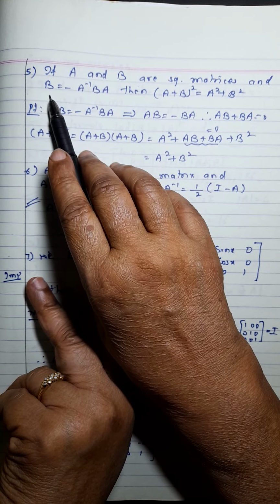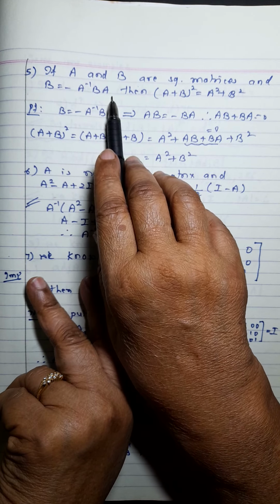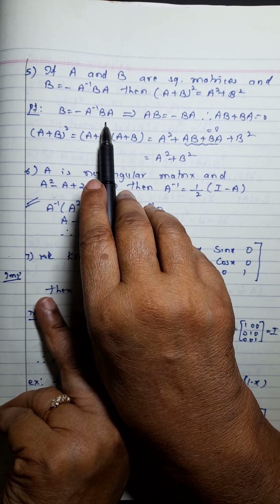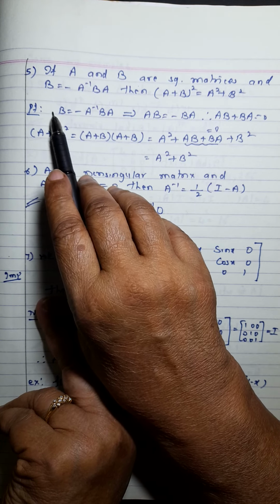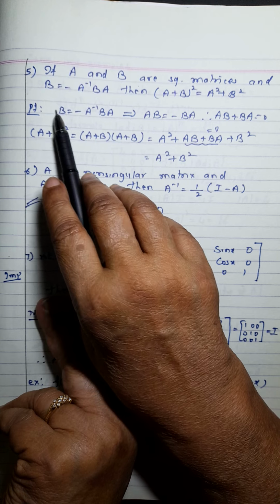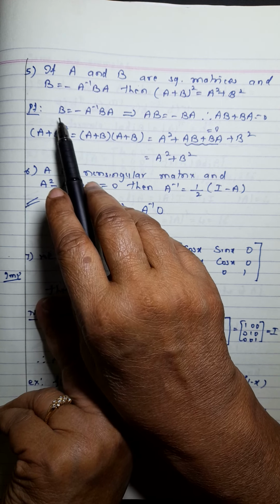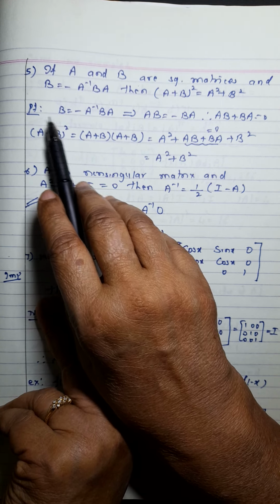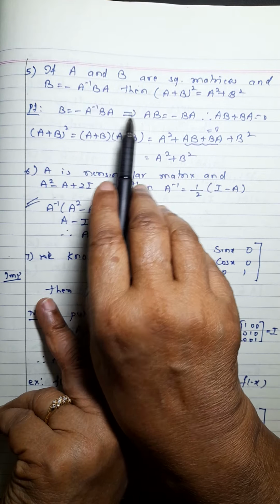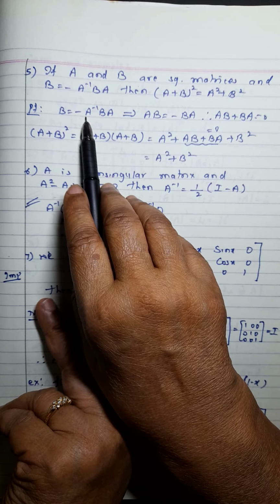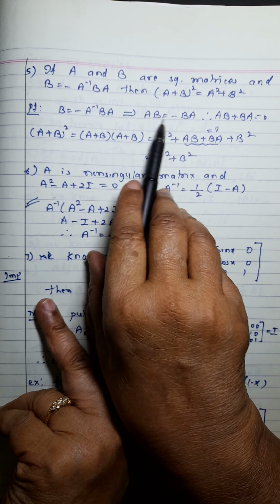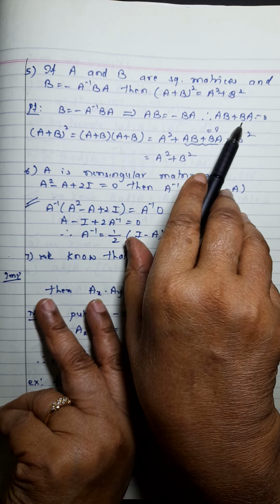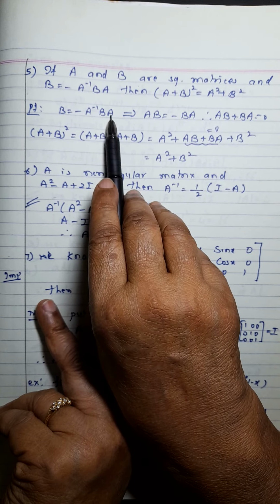See here. B is minus A inverse BA. This is given. I will multiply by A from this side. Which side you are multiplying is important. Once this side and once that side you cannot do, because in matrices AB is not equal to BA. So I am multiplying this side. AB is equal to, A inverse will become I, and it will become BA. And AB is equal to minus BA. So AB plus BA will become 0.